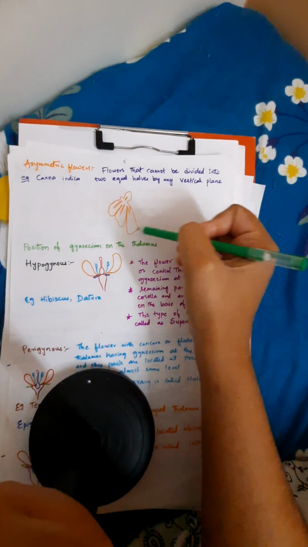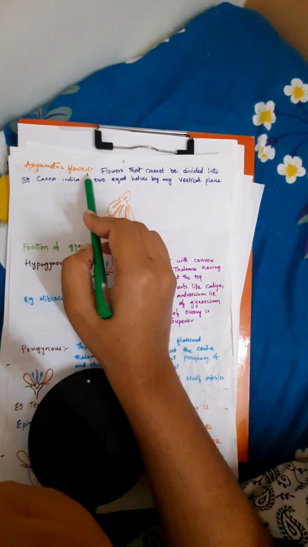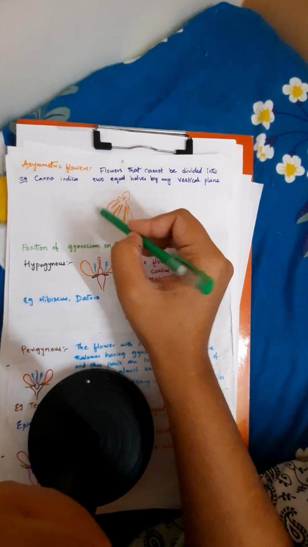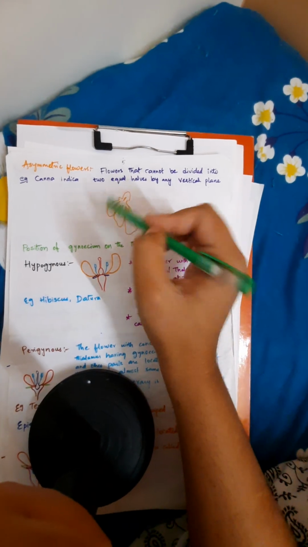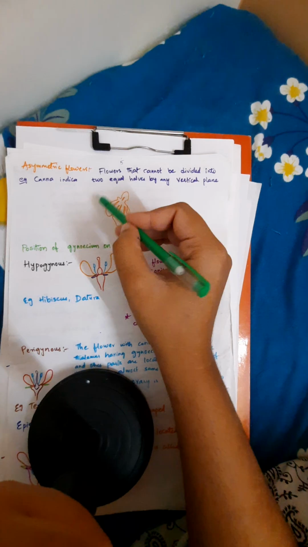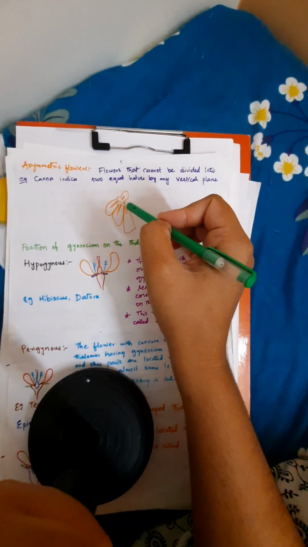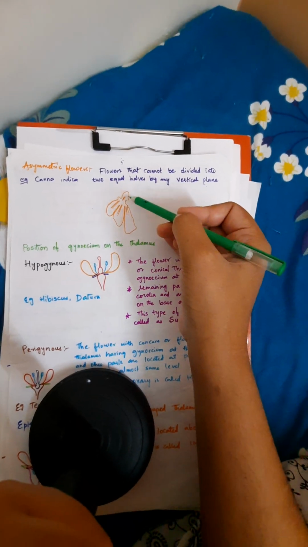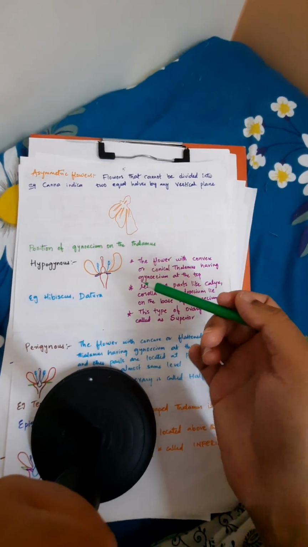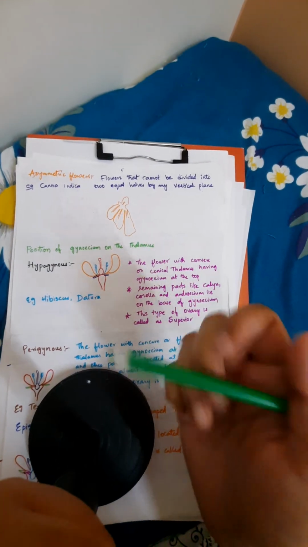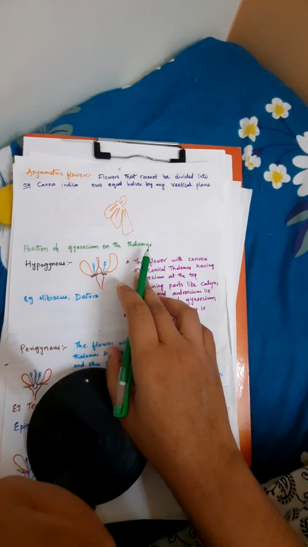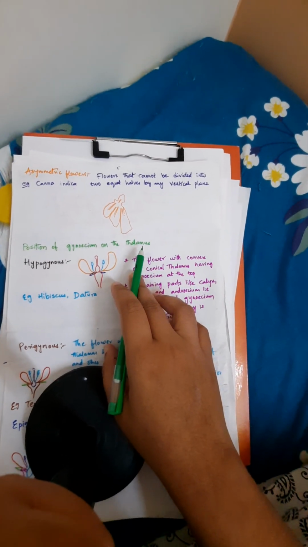This type of flower is known as the asymmetric flower, which we can see in Canna indica. So this is totally showing an asymmetric structure. So this is the symmetry of the flower. Based on that, there are three types of flowers: actinomorphic flowers, zygomorphic flowers, and asymmetric flowers.